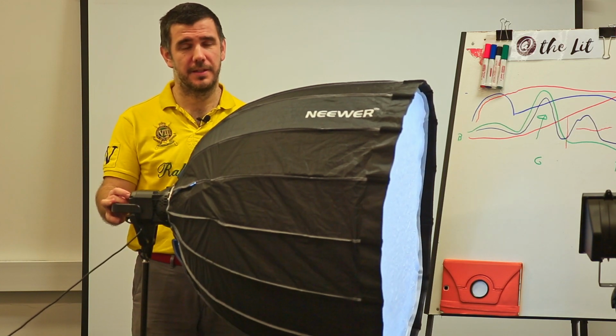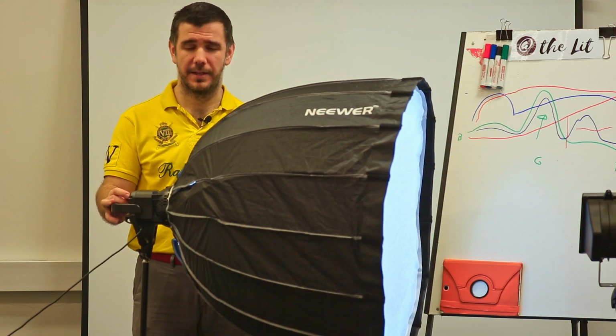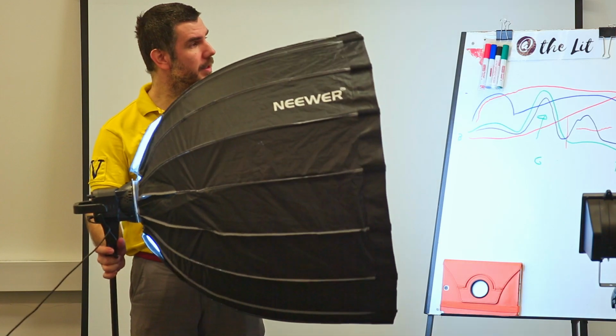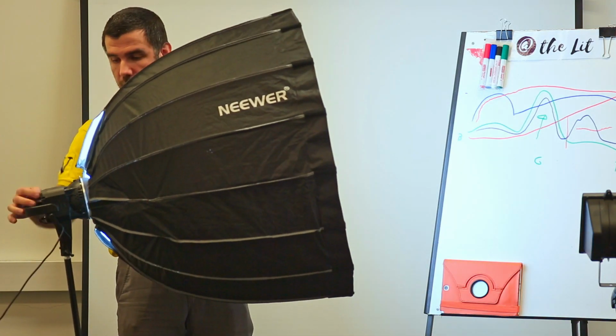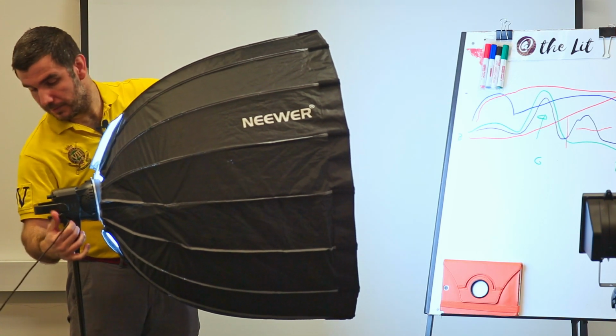So to prevent that, you either have to move that lamp back, way back, or you get a lamp with the ability to change brightness. Let me quickly point it up above me.